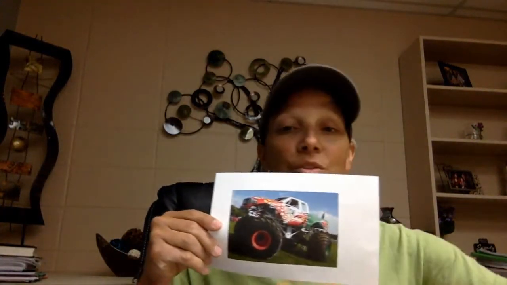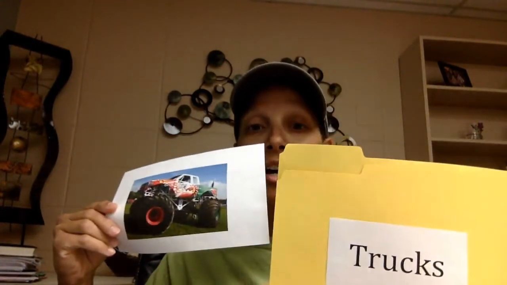If I am looking at this right here, I say, oh gosh, it has larger wheels, it looks stronger, it has a bed in the back. That tells me that that is a truck. So I'm going to place this in my truck folder, my truck mental folder, my truck schema, using the process of assimilation.